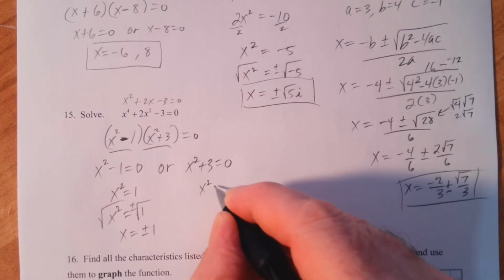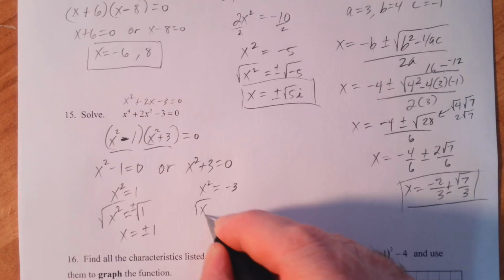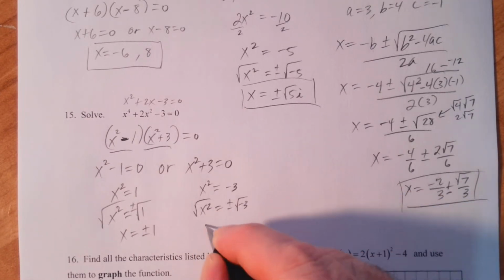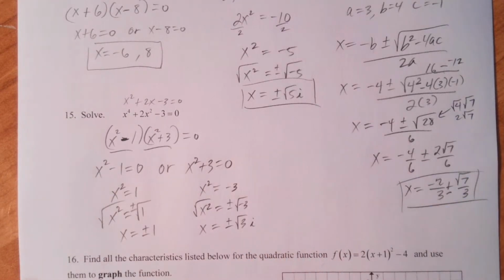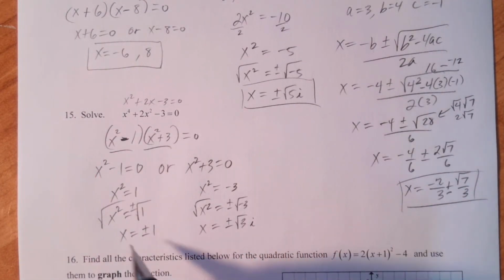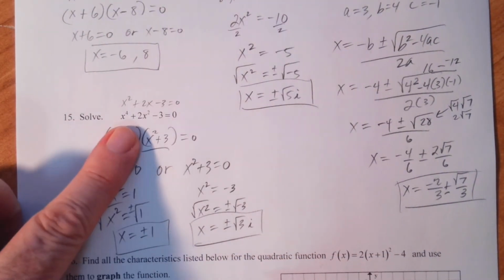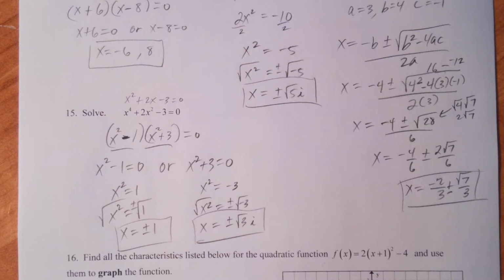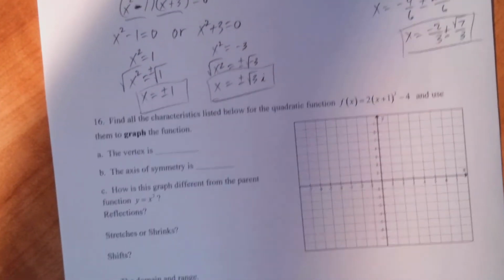Over here, we're going to get x squared equals -3. We'll take the square root of both sides. We'll get x equals plus or minus square root of 3 times i. So those are our 4 solutions. Notice this was a 4th degree equation, and so that's not a surprise. All right, let's move on to number 16.